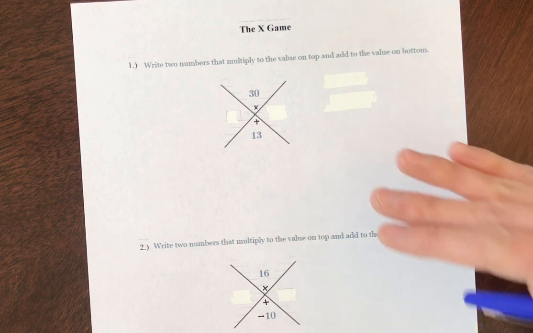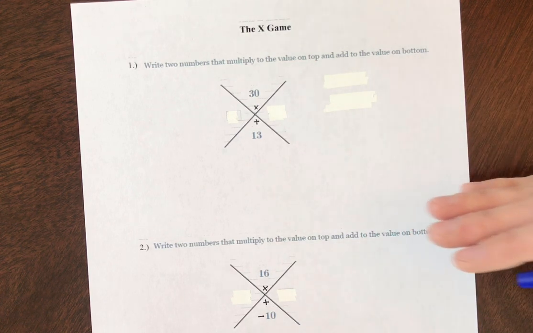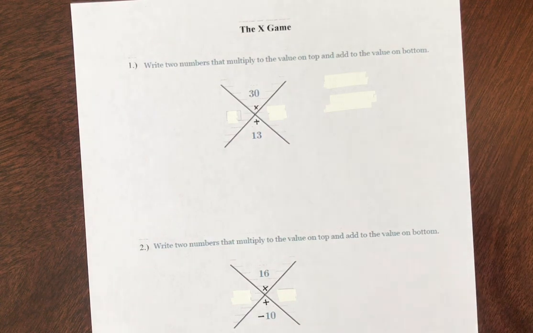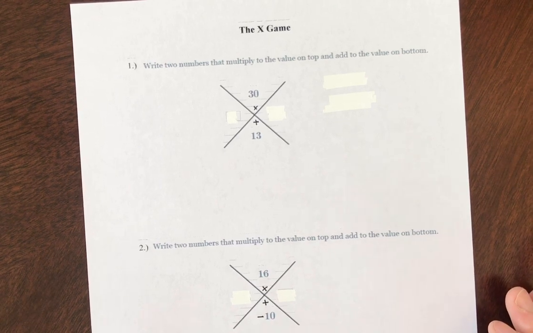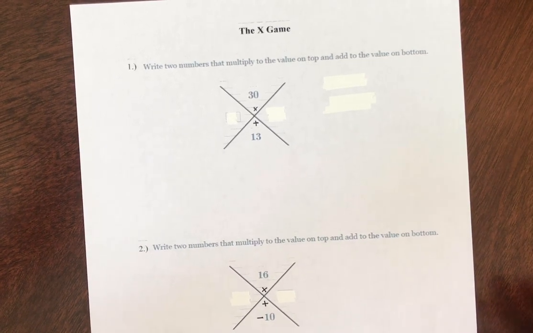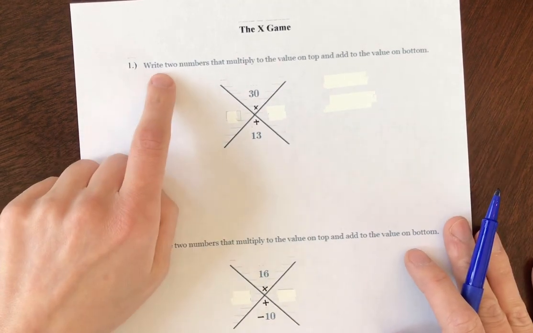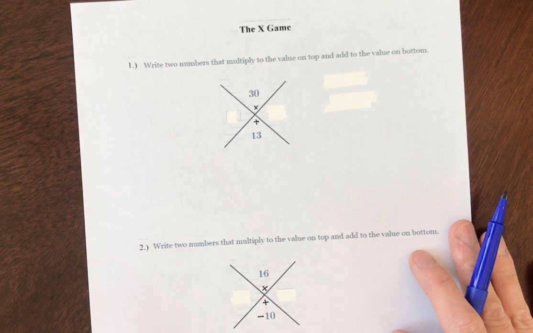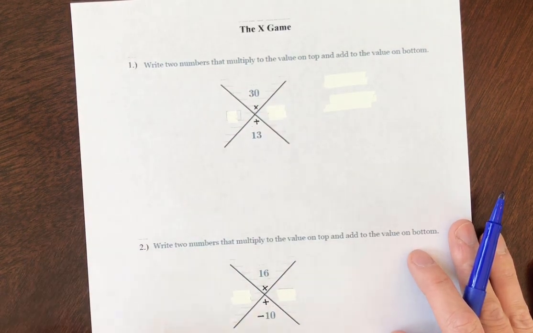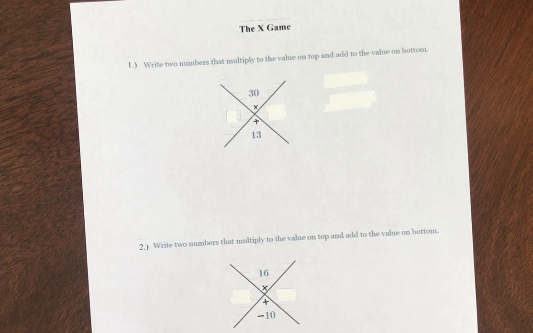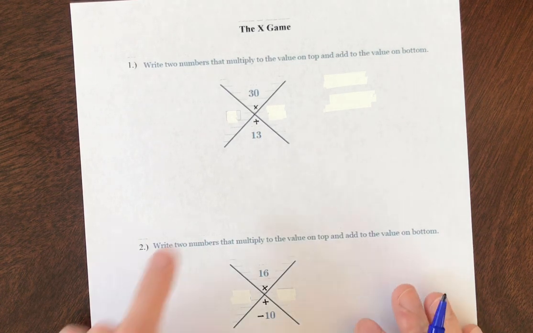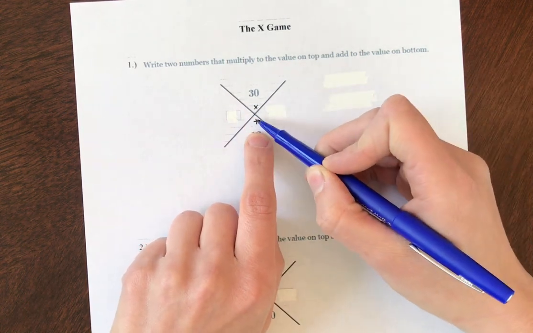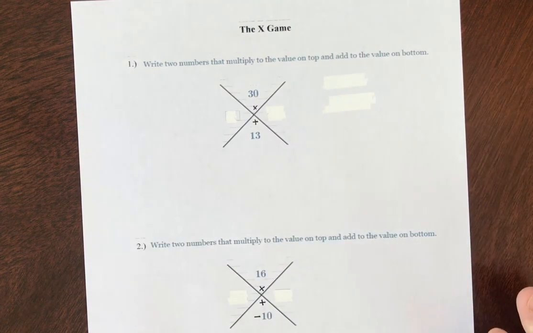Before we get to factoring, we have to make sure we are good with multiplying and adding integers, like positive and negative numbers. When you log on to Delta Math and start your assignment today, it's going to give you 10 problems called the X game, and it's going to ask you to write two numbers that multiply to the value at the top of the X and add to the value at the bottom of the X. I pulled these right from Delta Math, so this is what you're going to see when you log in. You are looking for numbers that multiply to the value at the top, and add to the value at the bottom.